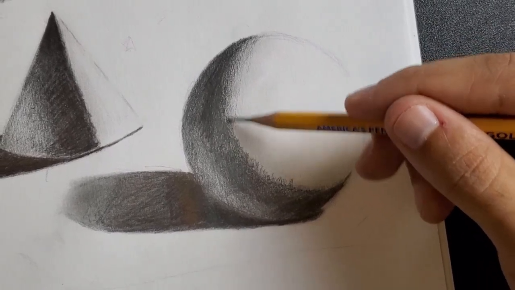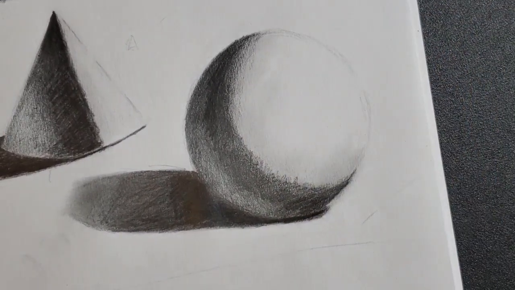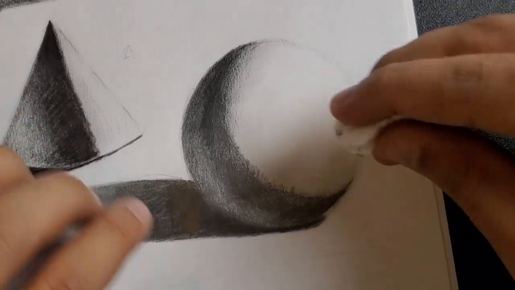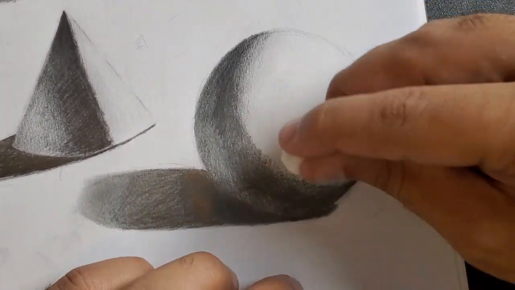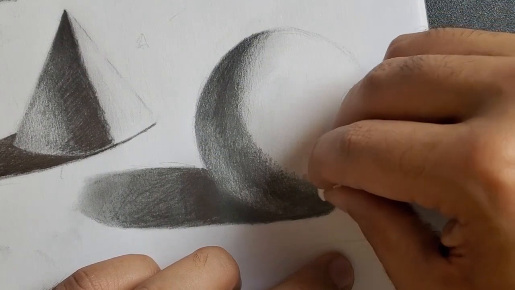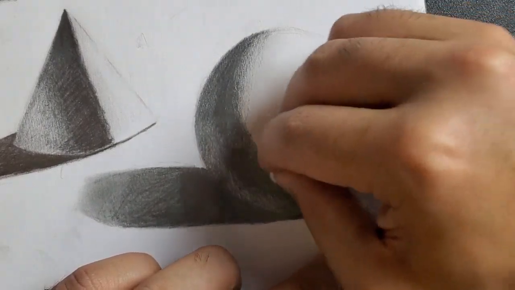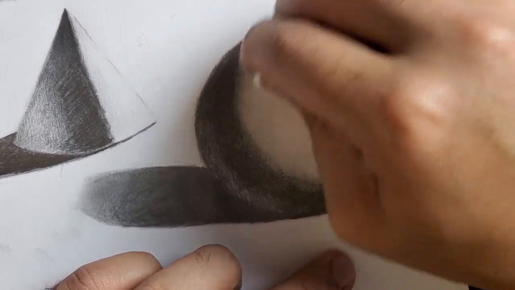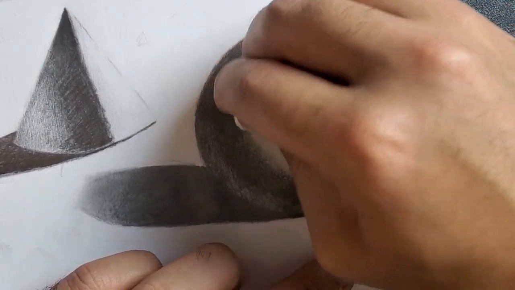But you see, it's still not happening here. The other way, which is tricky, you got to be really careful not to overdo it, but the other way would be to use a tissue. Let me try that. But just right along the edge, because we do need the right side of this sphere to be lighter.